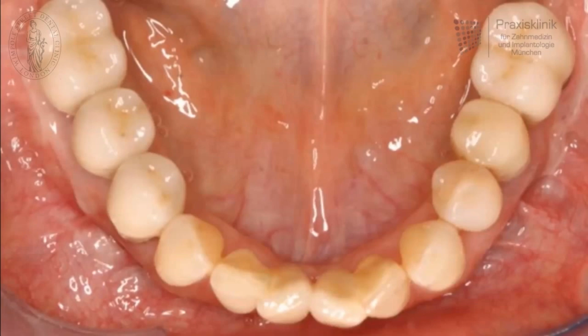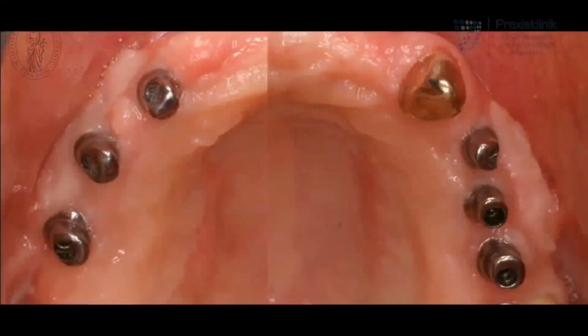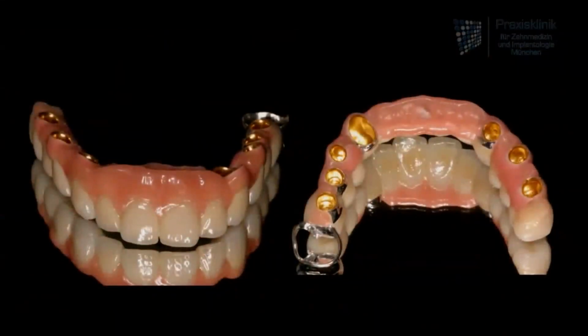With regard to the upper jaw, we decided to provide a combined fixed and removable prosthesis to the patient because we had a severe history of periodontitis. We have a massive loss of bone and soft tissue in a vertical dimension. That's why we have to replace the gum as well as the teeth.